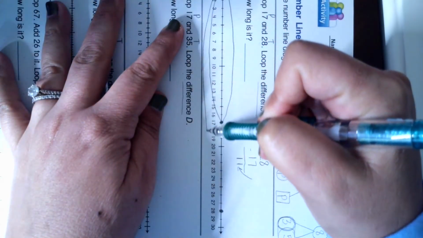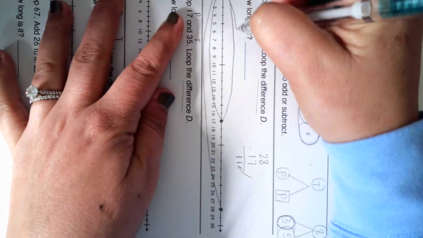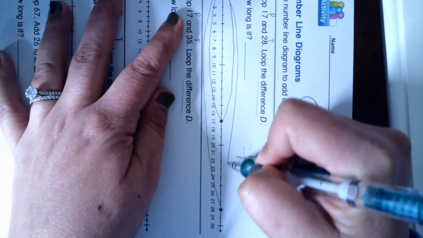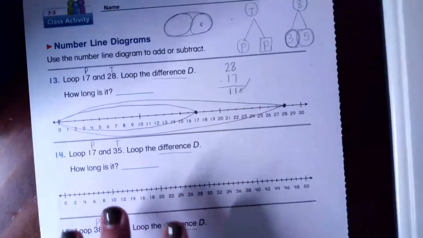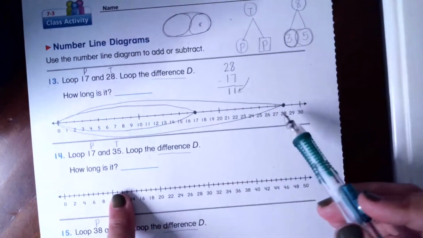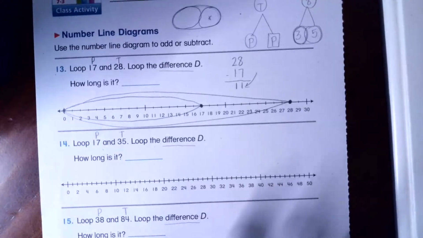Carefully draw your oval, and mine is like a little skinny guy at the end. Okay, kind of looks like a little tadpole. All right, so there is my big oval. So I looped 17, I looped 28. If you need to pause the video, go ahead.